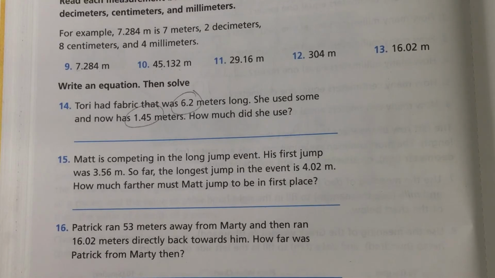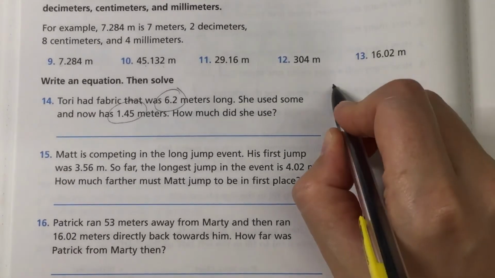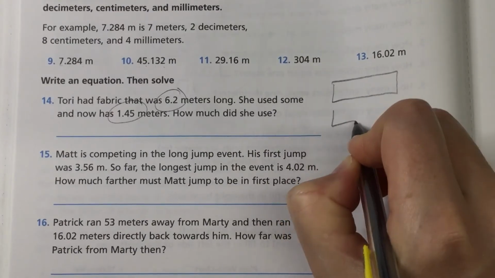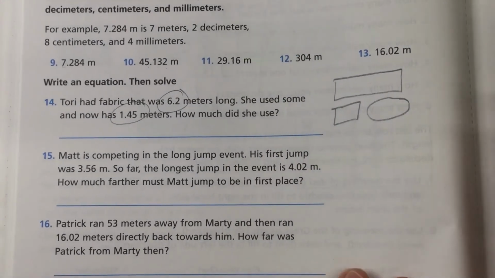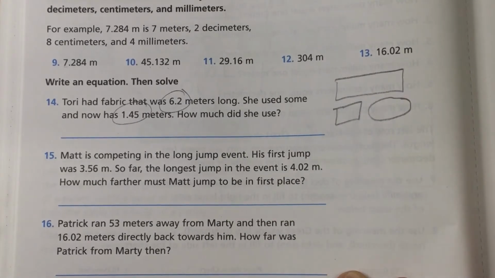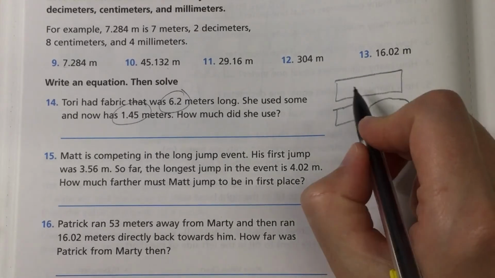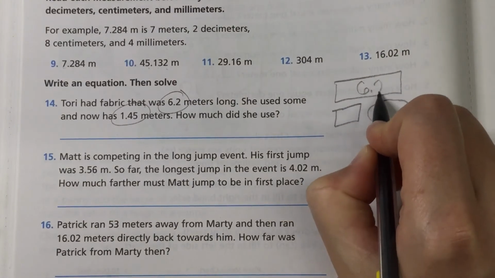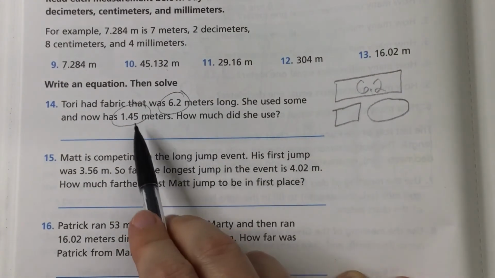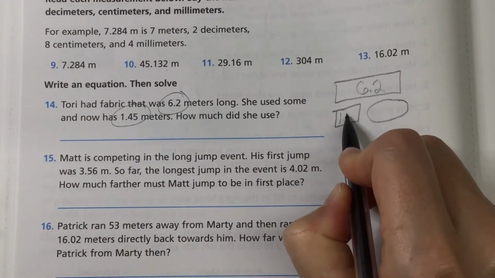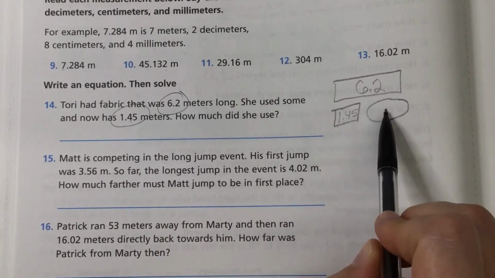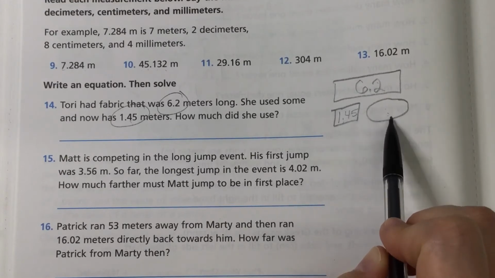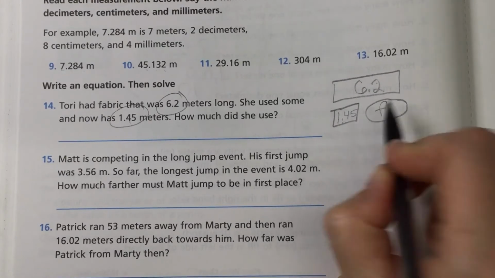So thinking back to our comparison drawings, do we have the large number here, 5th graders? Yes, your comparison model is back. We can't go far without it. Do we have the big number? Yes, we do. We have her total was 6 2/10. And then we have one of the small numbers for 1 45/100 there. And then we're trying to find the difference between those two. How much did she use? So that is our variable. And I'll just do an F for fabric.